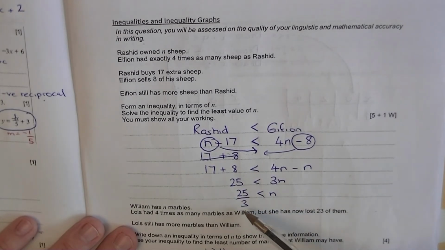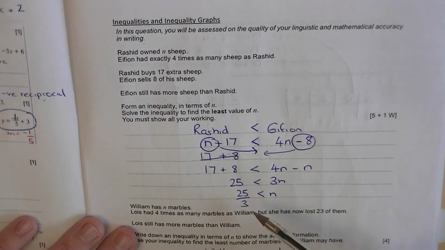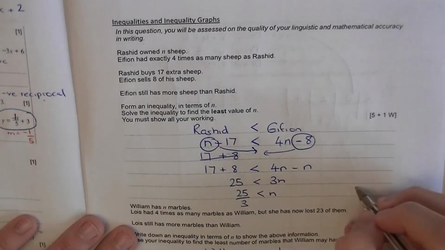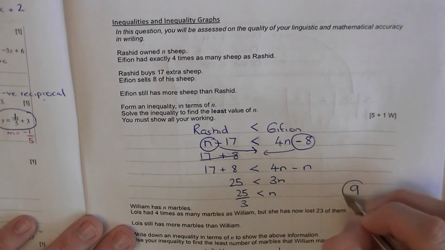Now, using my 3 times table, 3 goes into 24 8 times. So this is 8 and a third, or 8.3. Therefore, if n is bigger than 8 and a third, n could be 9, 10, 11, 12, anything bigger than 8 and a third, but the least value of n is 9.